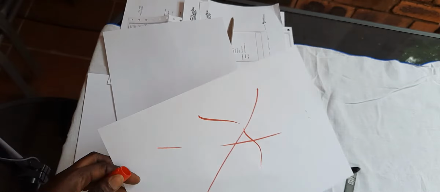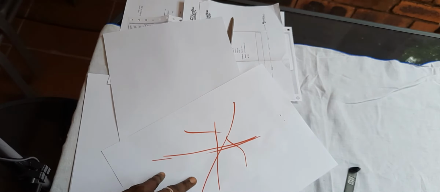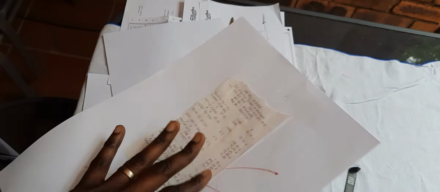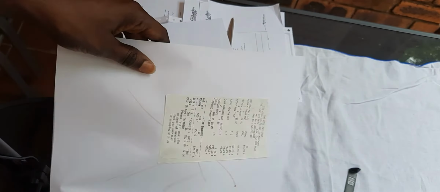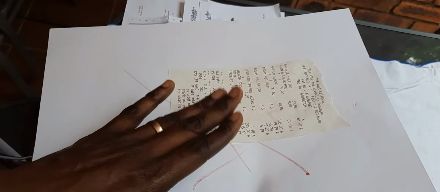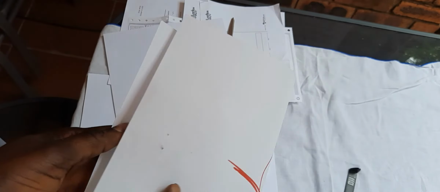For example, if this is information here, you just cancel it, cross it out, and then you use the fresh part as the receipt holder for you.